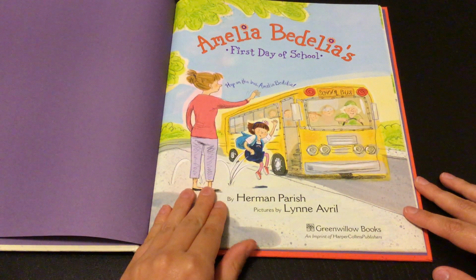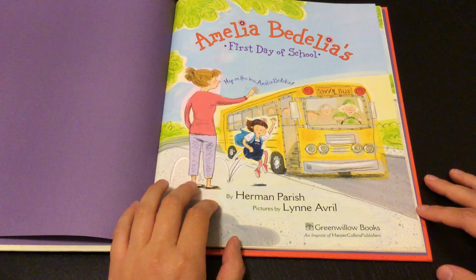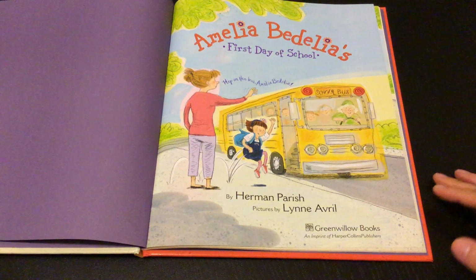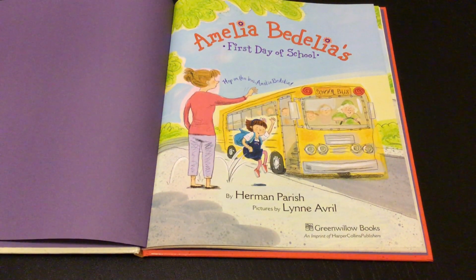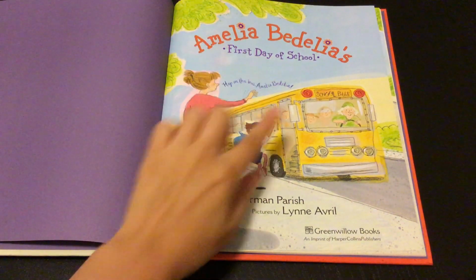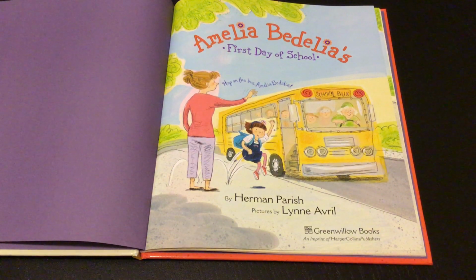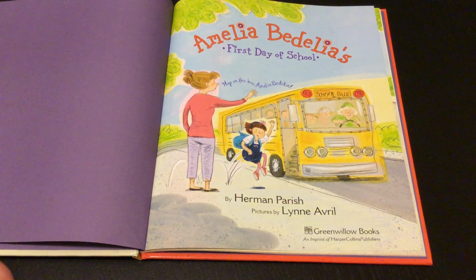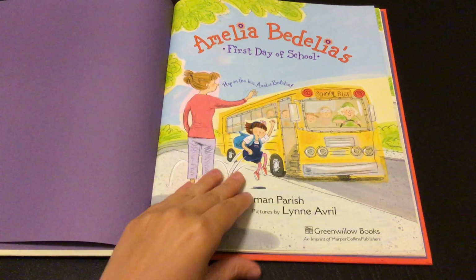The title page is important because some books have what's called a slipcover that comes off, and if it comes off, you might not be able to tell what the title is. So the title page tells us all the same information that we would find on the cover, what the name of the book is, who wrote it, and who drew the pictures, all here.